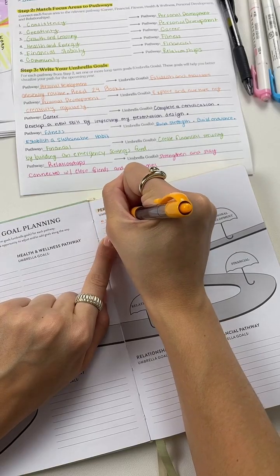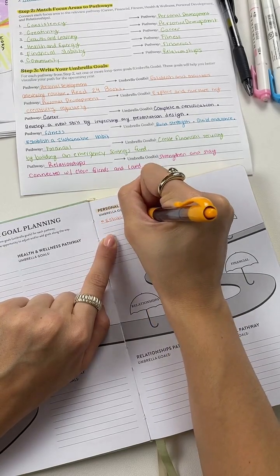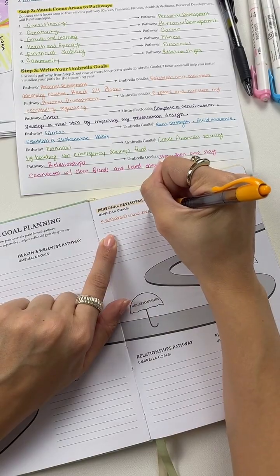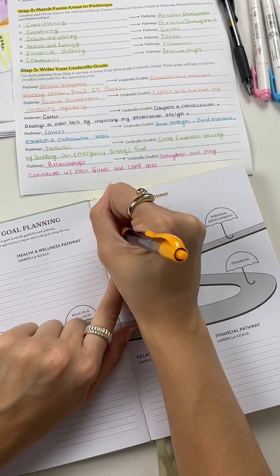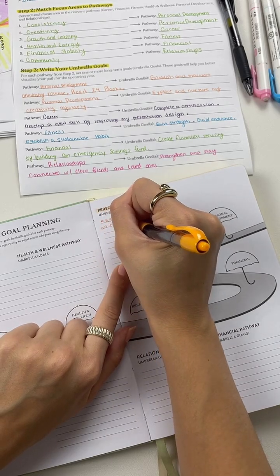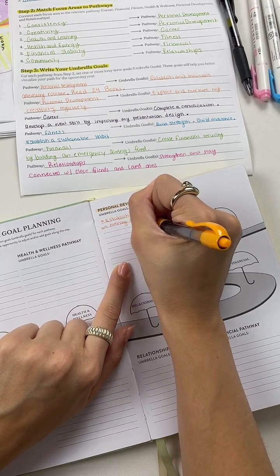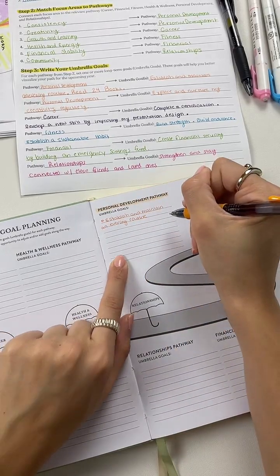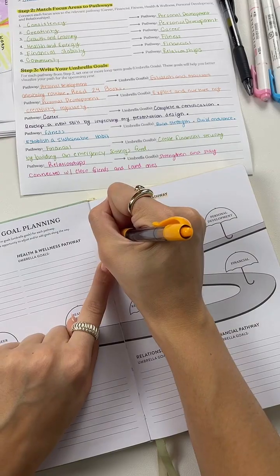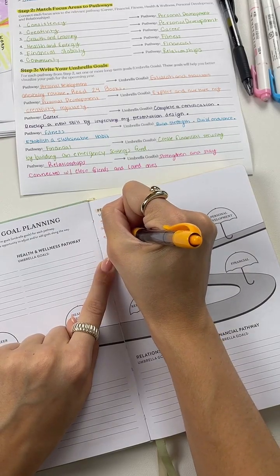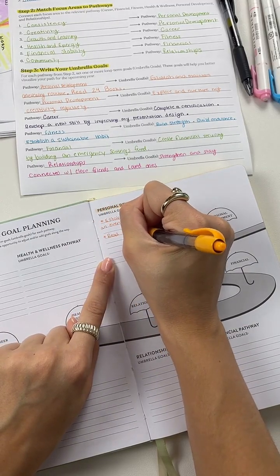Establish and maintain an evening routine. The next one, read 24 books this year.